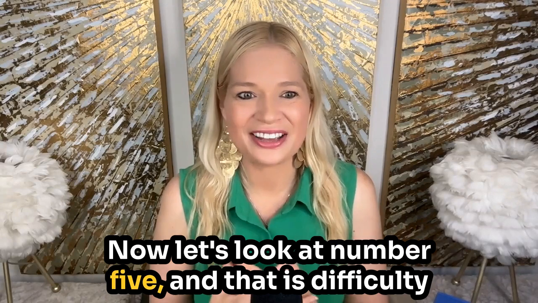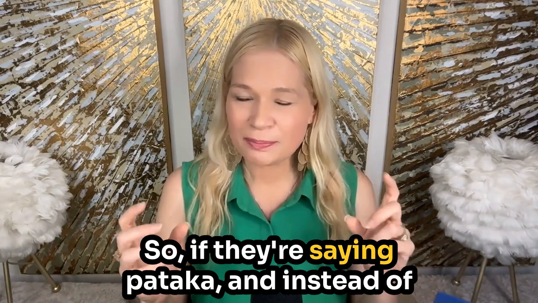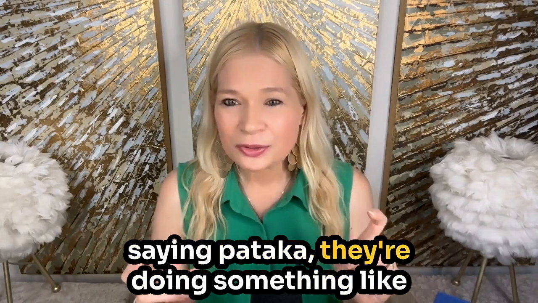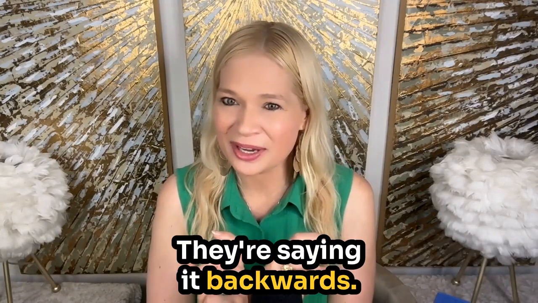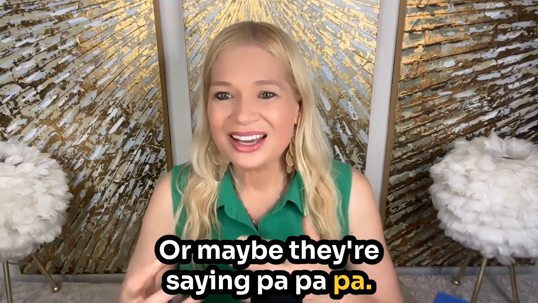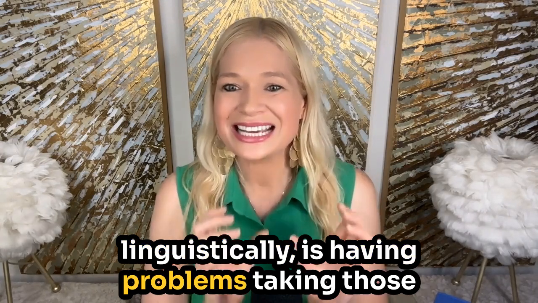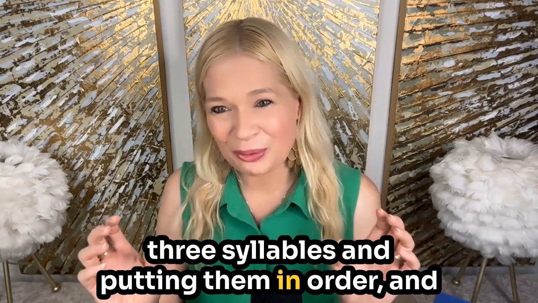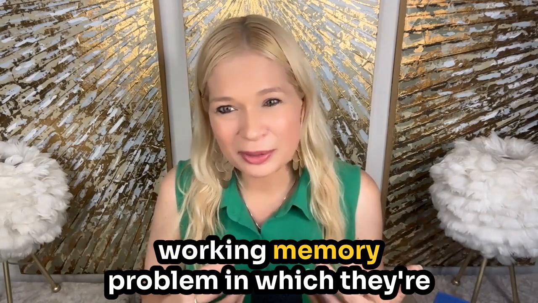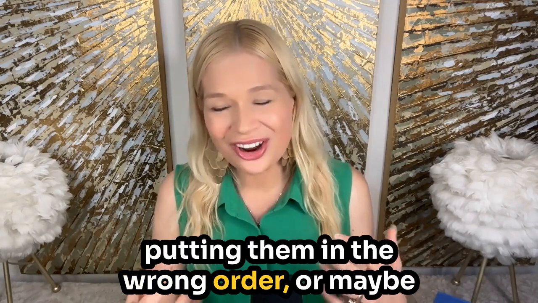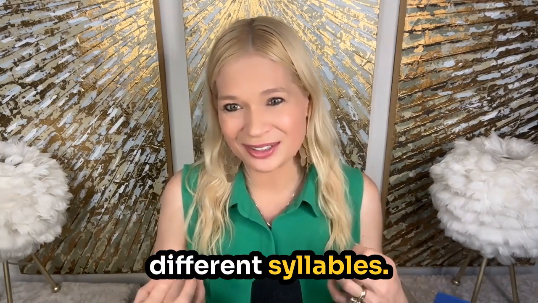Now let's look at number 5, and that is difficulty repeating back strings. So if they're saying pataka, and instead of saying pataka, they're doing something like metathesis, in which they're reversing the sounds, saying katapa, they're saying it backwards. Or maybe they're saying pa. What we could think is maybe this child linguistically is having problems taking those 3 syllables and putting them in order and then expressing them. In other words, they're having this verbal working memory problem in which they're putting them in the wrong order, or maybe they're repeating the same one over and over again because they can't remember 3 different syllables.